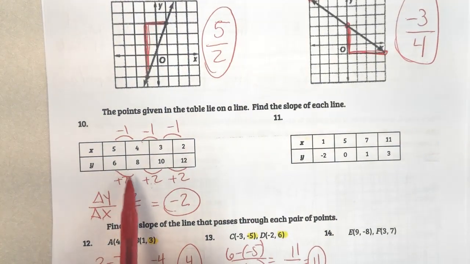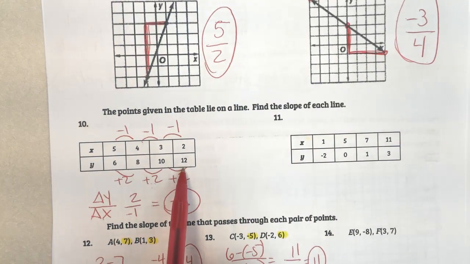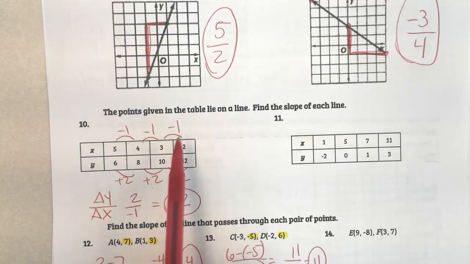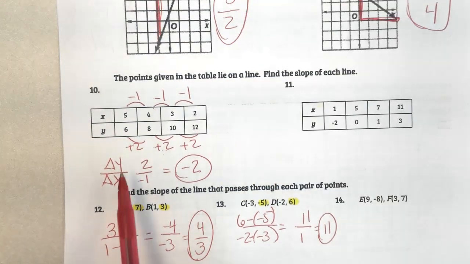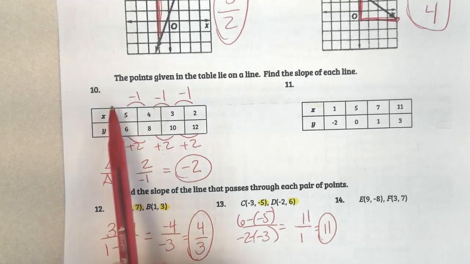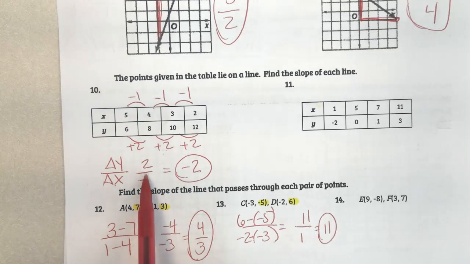So my change in y's, it went +2, +2, +2. Here it went -1, -1, -1. Be careful that you put the correct one on the top. My change in y was 2. My change in x is -1. Put them in the correct spot and simplify.